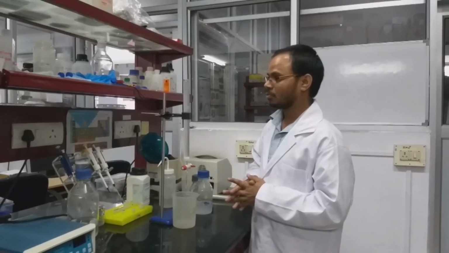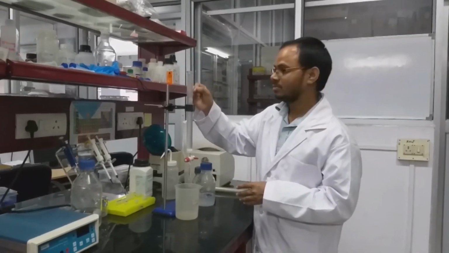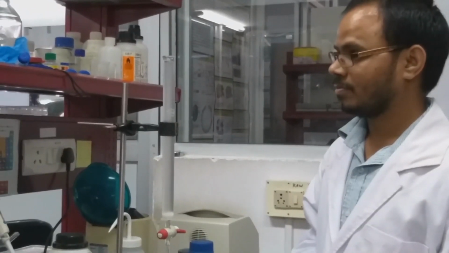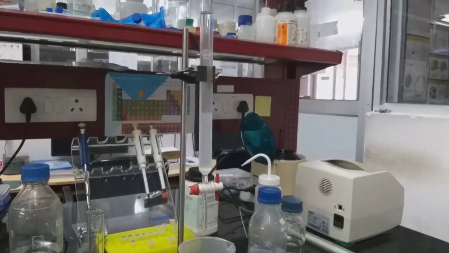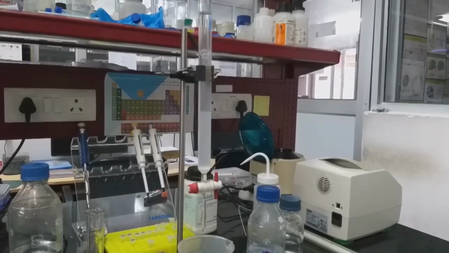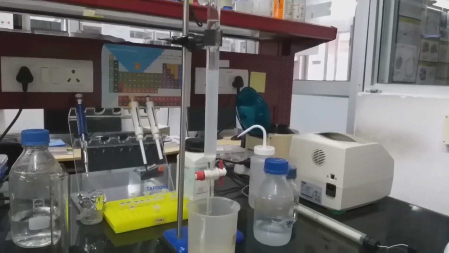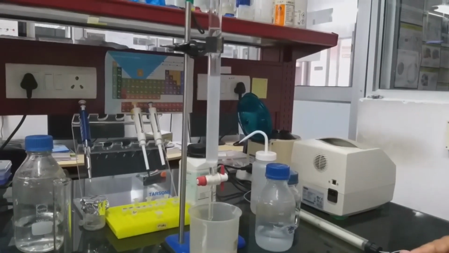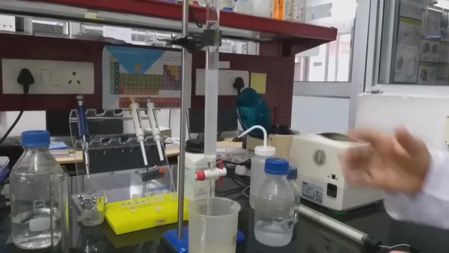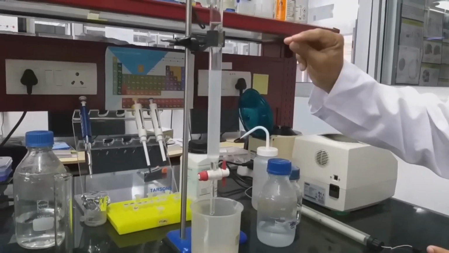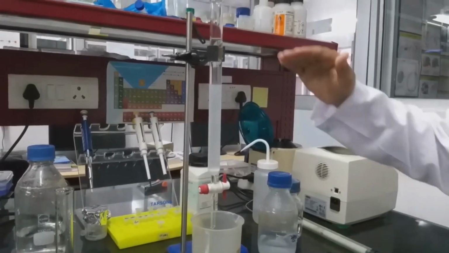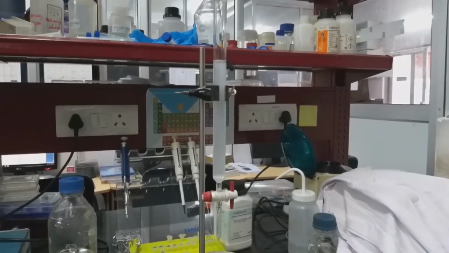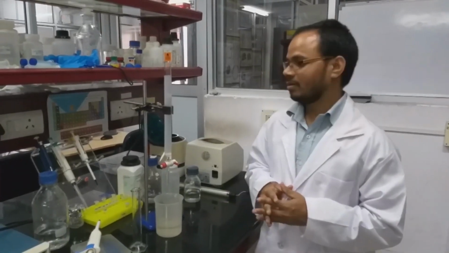If you observe closely, you can see the settling of the columns, settling of the beads. As we can see, the beads are settling slowly. So after complete settling of the beads, we will put some filter or a piece of cotton on top of the beads. Then we will load the sample. As we can see, now the packing is over.